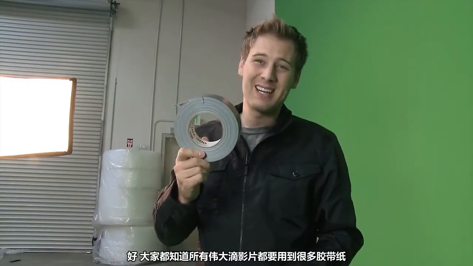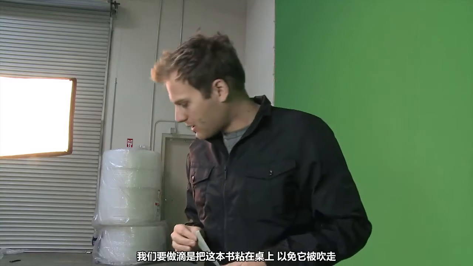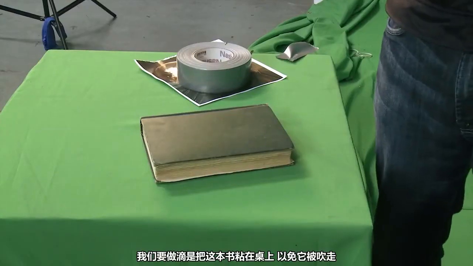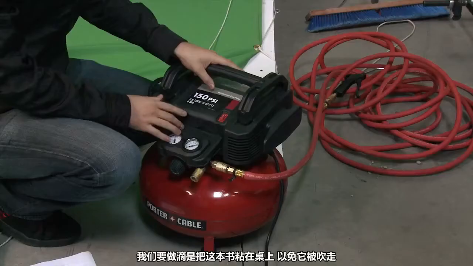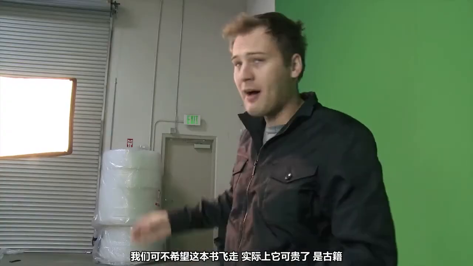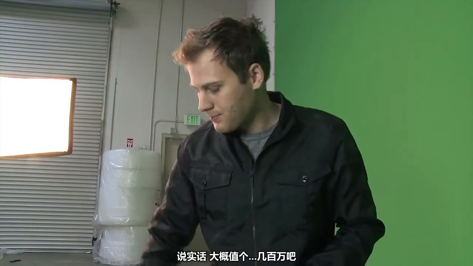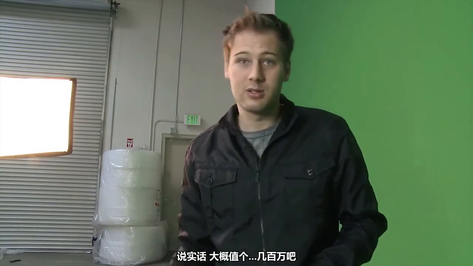Alright, now, like any respectable film crew, you need to have a lot of duct tape. I'm talking boxes of this stuff. If the boxes break, you can use the duct tape to fix the boxes. What we're gonna be doing is taping down this book so it doesn't blow away. Obviously, with a high-powered air compressor, we don't want the book to fly off. You know, it's a very expensive book. It's actually an antique book, probably worth, you know, millions of dollars, frankly.